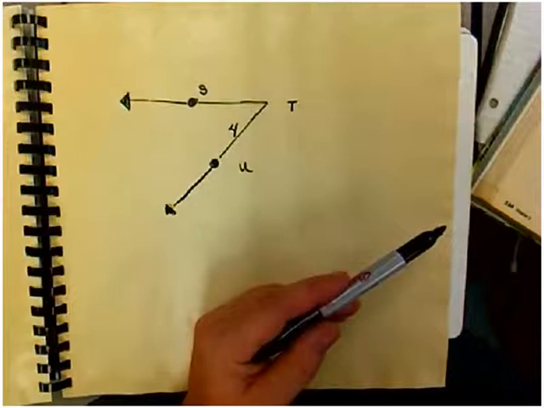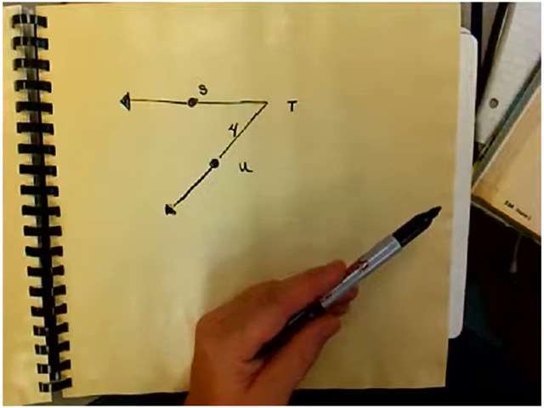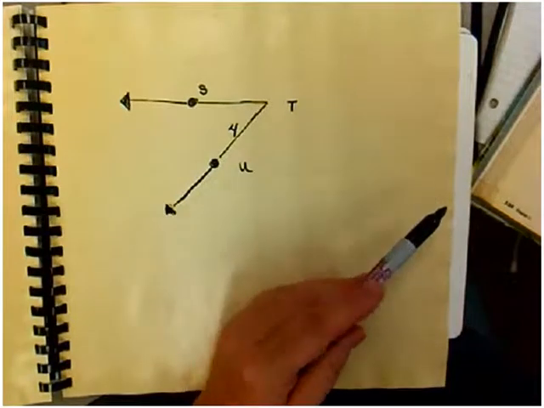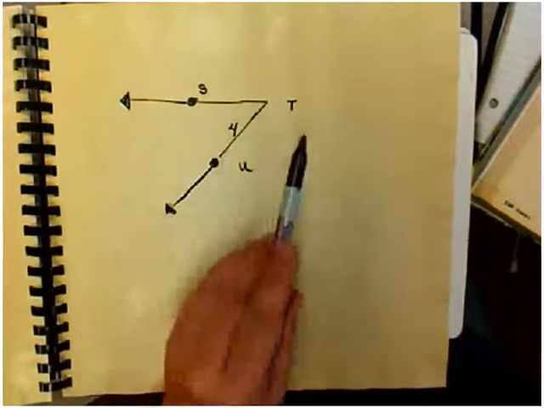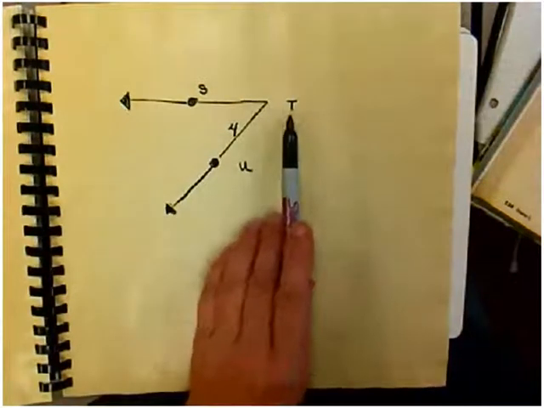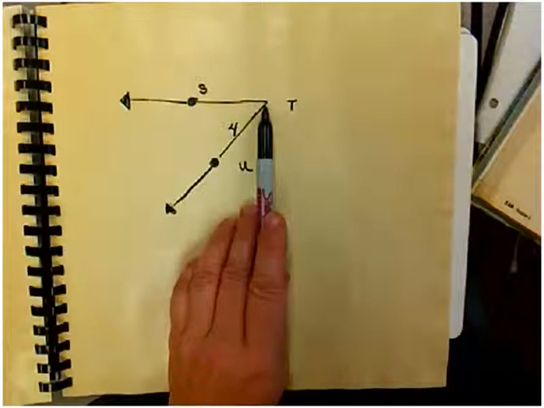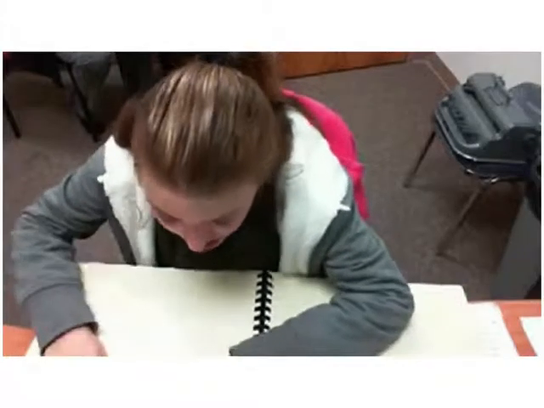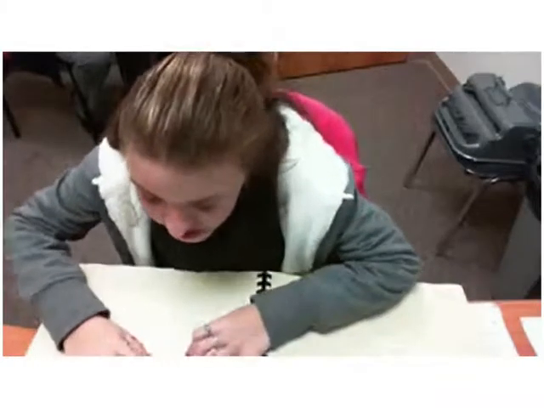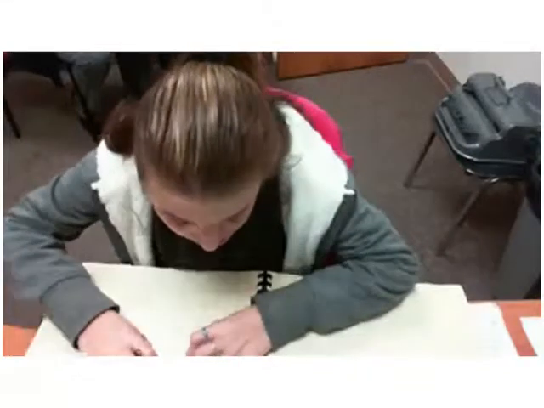All right. Bring us on home, Stormy, by naming the vertex and both sides. Which one were you doing? We're still doing the same one. The vertex T. And one side is TS. Good. And the other is TU. Excellent. All right, turn the page, Braillers.